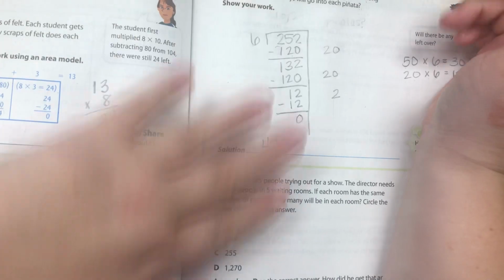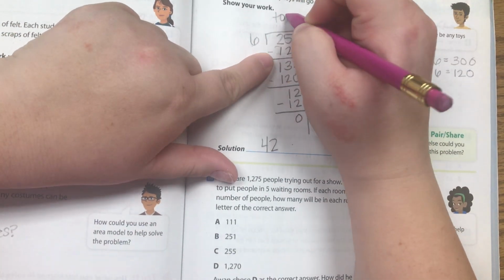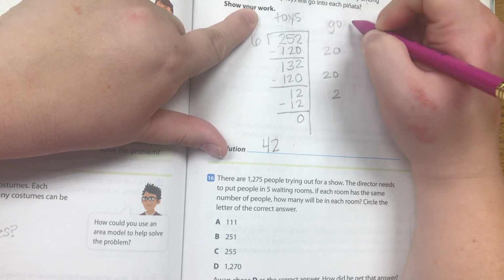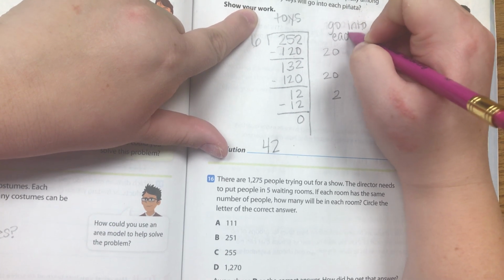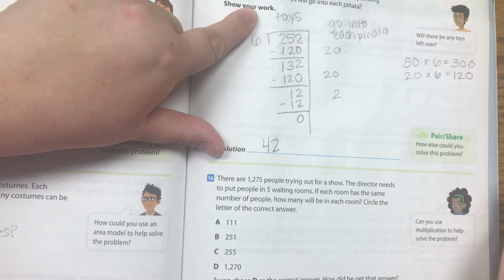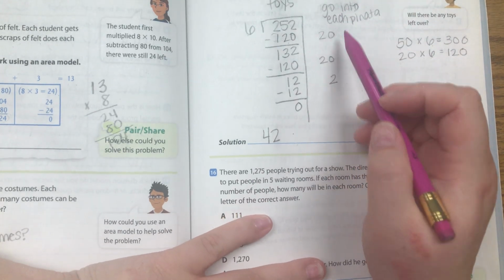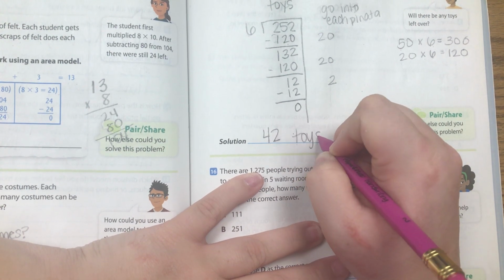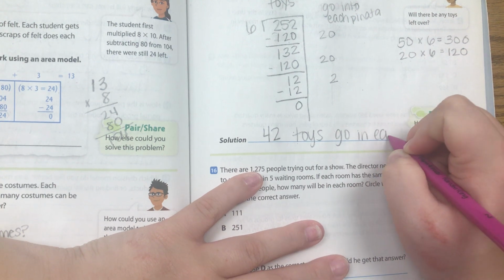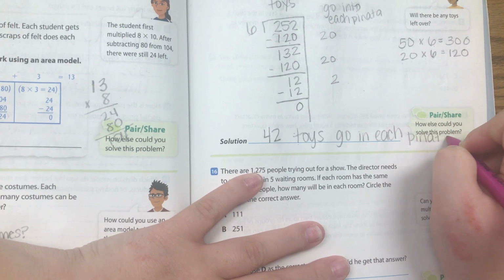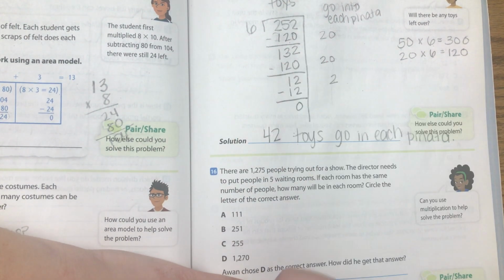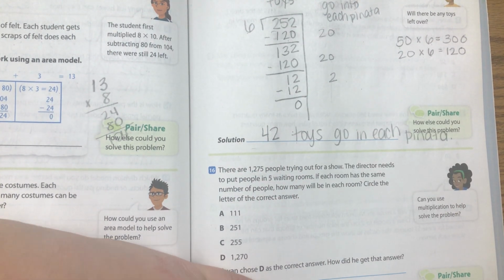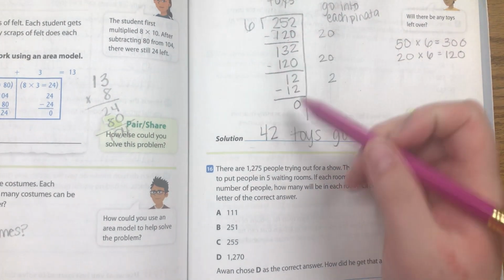See, everyone makes mistakes. So this was the number of toys they had, and we were trying to figure out how many go into each piñata. Okay, so we only have 6 piñatas, but 42 toys are going into each piñata. So I wanted to make sure that I answered the question correctly. We did all the math right the whole time, but when I went to answer it, it gave me a better understanding of what the question was asking. And we might have had to rework the problem, but luckily all the math was still correct.